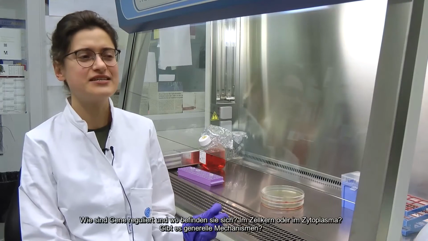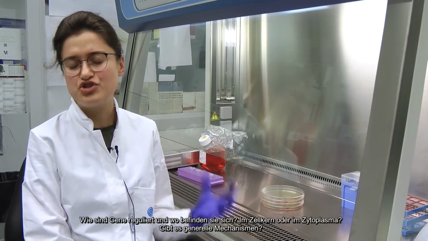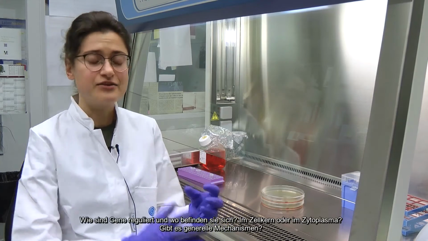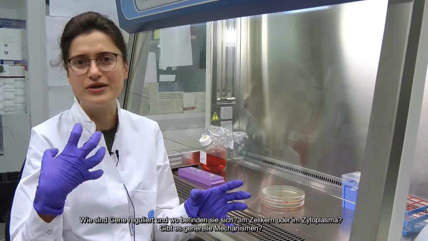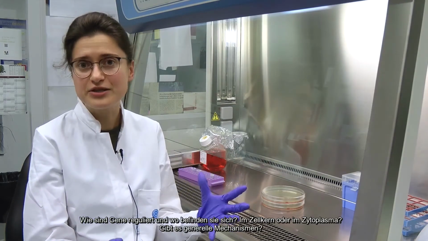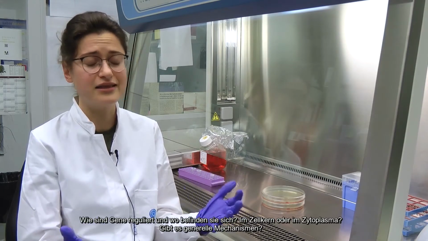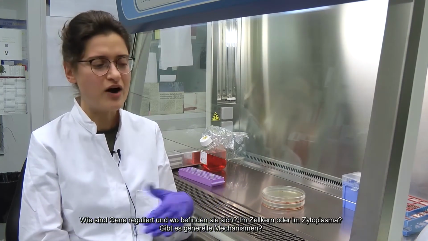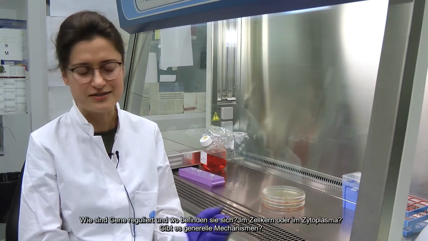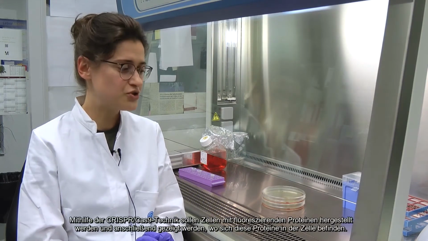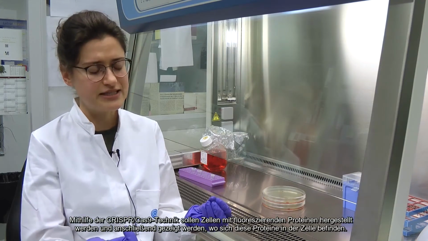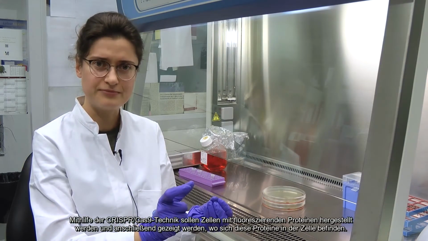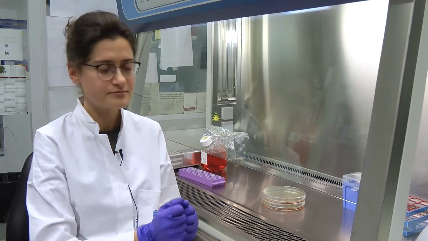So in our lab, we're interested in finding out how genes and how proteins are regulated. And for this, we want to trace them. We want to see where in the cell they are, in the nucleus, where they go in the cytoplasm, and we want to see if they're still there, if they're gone. And in the end, we want to find out general mechanisms of how proteins and genes are regulated. And for this, as an example, I'll show you how I'm creating tagged proteins. So I want to see where they are localized in the cell, and therefore we're using the CRISPR technique. I'll attach a fluorescent protein to them that will show localization.